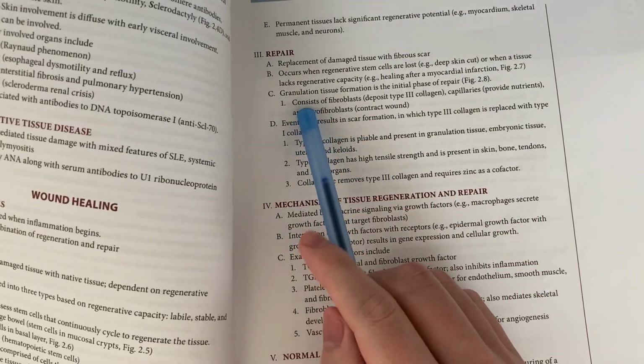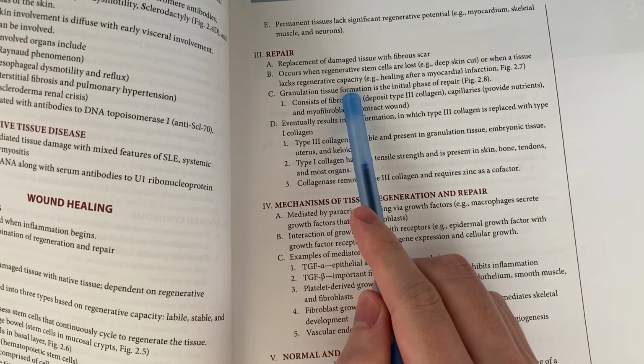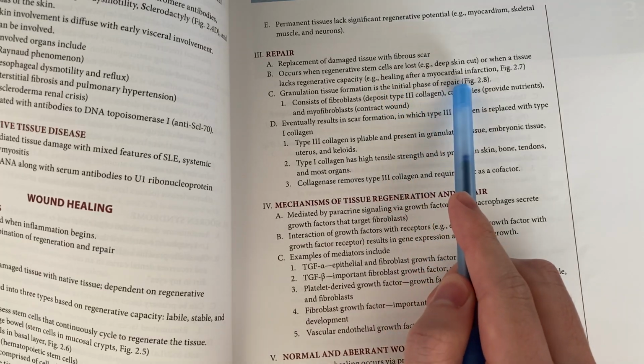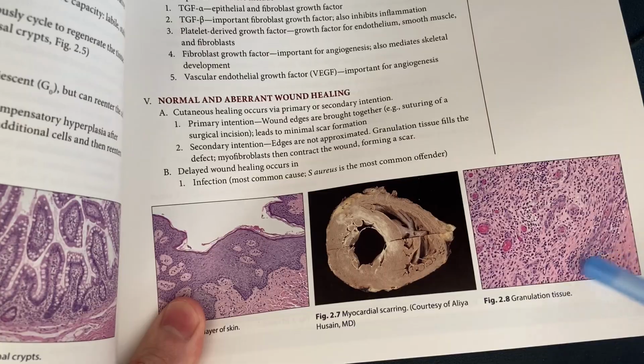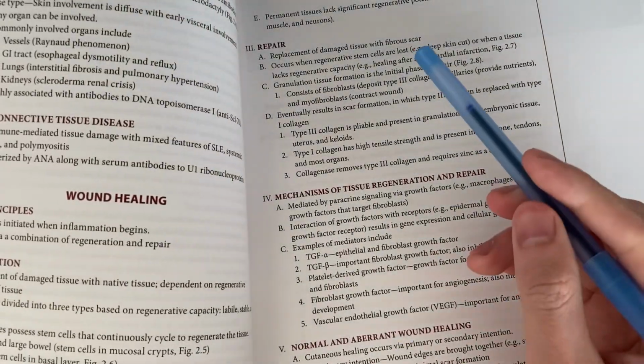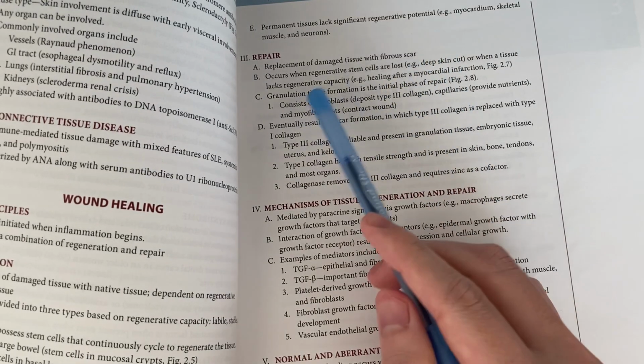And then we have granulation tissue formation that is part of the initial phase of repair. And here is an example of granulation tissue formation. That is the first initial phase of the repair process.